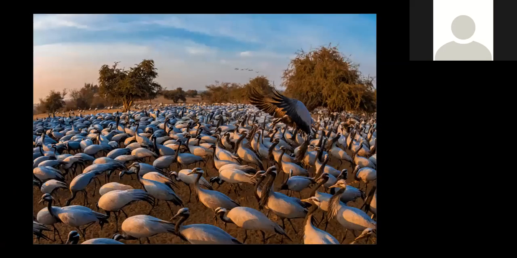So let's get on with the first part of the process. It's research. I'll be going through images, and I'm going to be telling you about the kind of research that I did before I could go ahead and make this image possible in the field. So the first image would be demoiselle cranes, which we shot at the outskirts of Jodhpur this year, I mean the past winter.